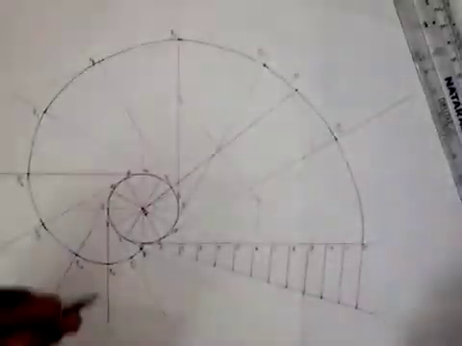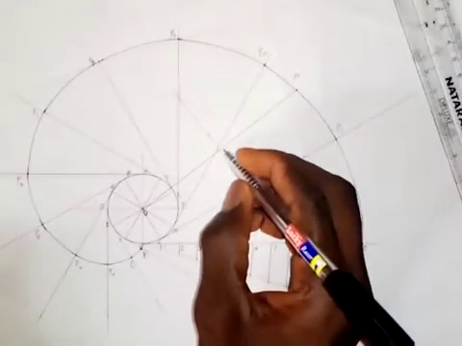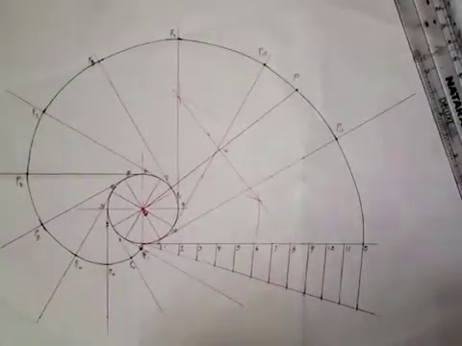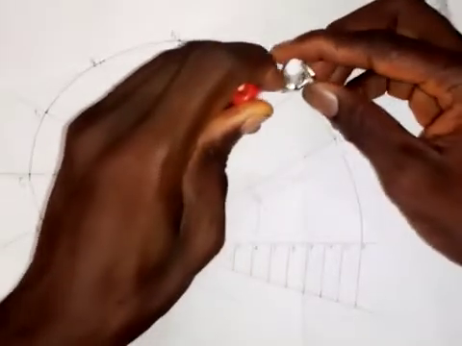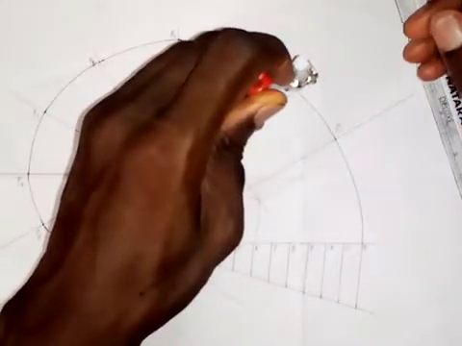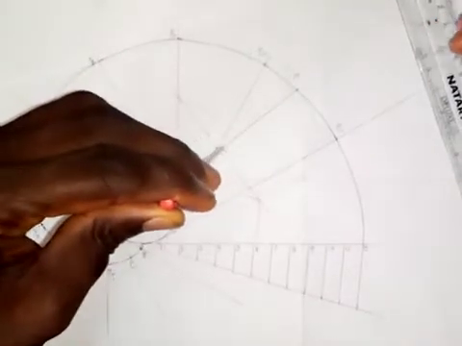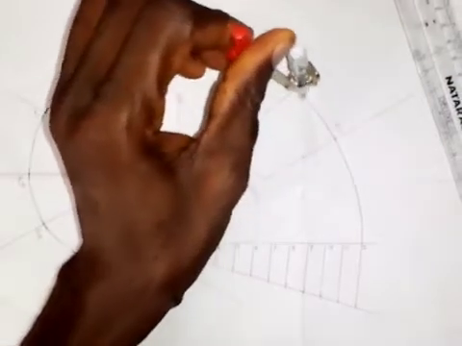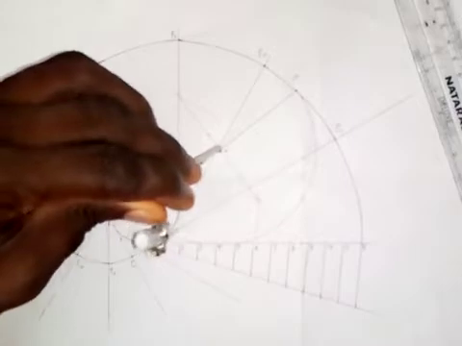All right, so this is the midpoint. So here we have the midpoint. So let me call it point X here. So we put the pinpoint of our compass at this midpoint, and we extend the compass pen to point P or point O here, and we draw a semicircle. So we draw a semicircle like this.